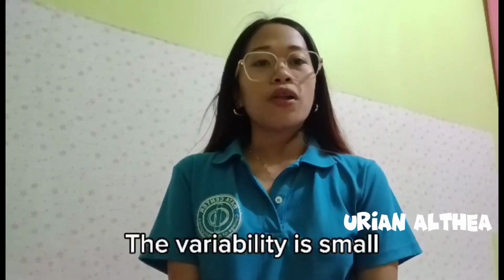Now, let's discuss measures of variability. Measures of variability tell us how close or how far data values are from each other. If the data values are close to each other, variability is small. For example, 80, 81, 82, 83. The variability is small because the numbers are consecutive or there is no gap. And if the data values are very different from each other, variability is large. Example, 50, 70, 80, 100. The variability is large because you can see that there are big gaps between them. So, those are examples of measures of variability.